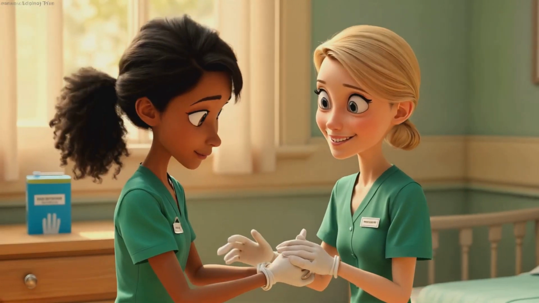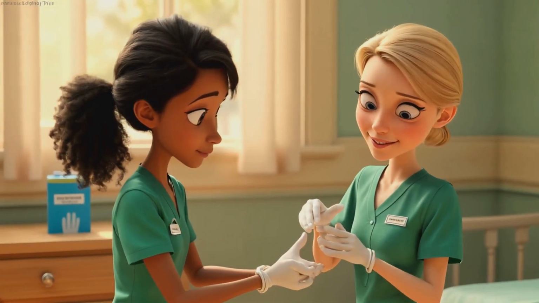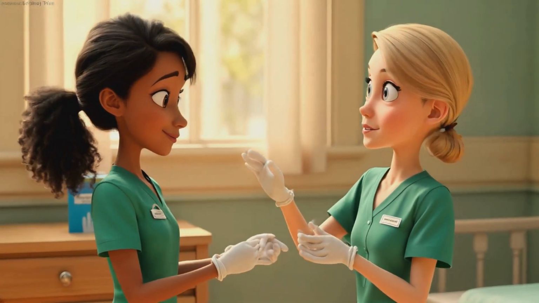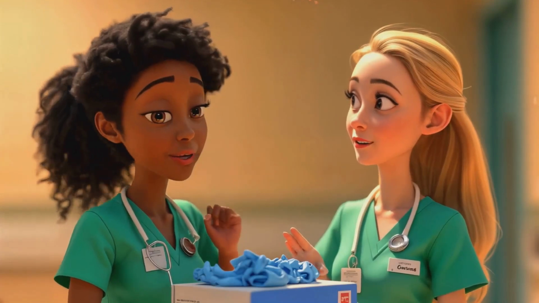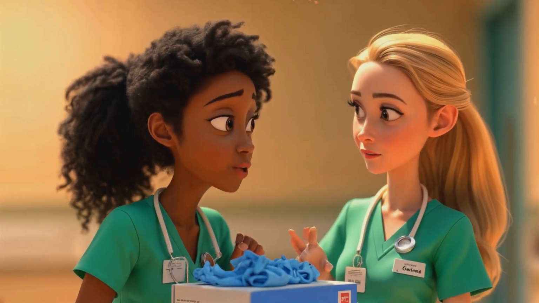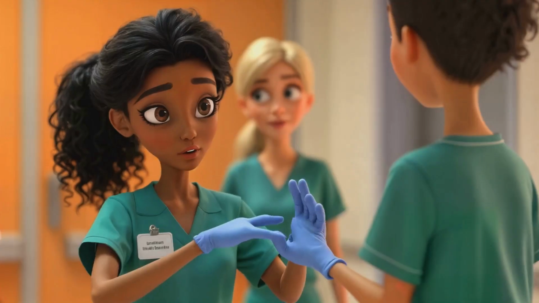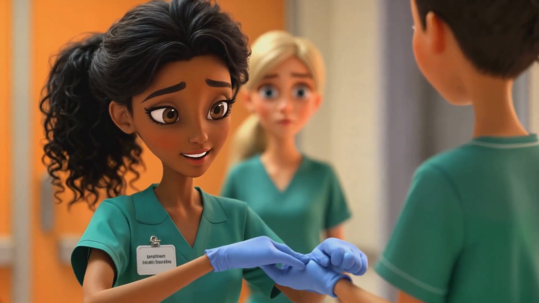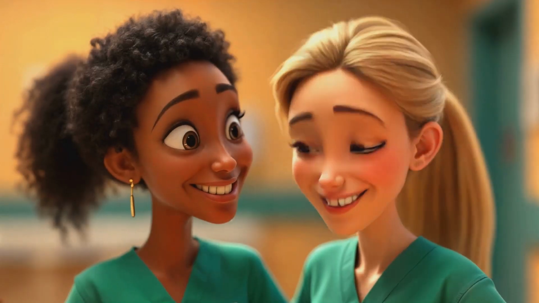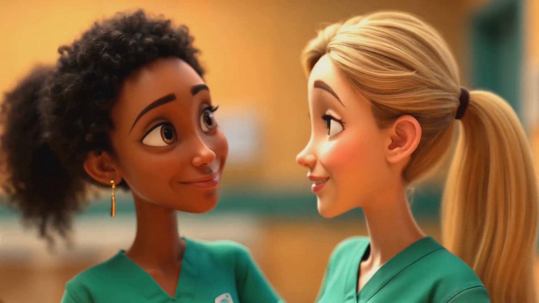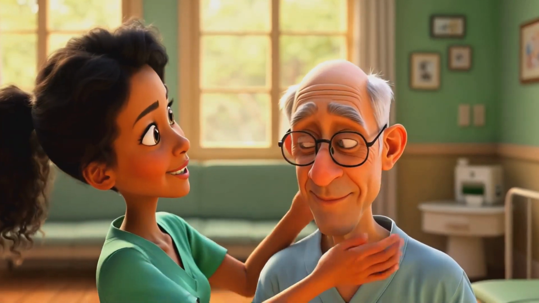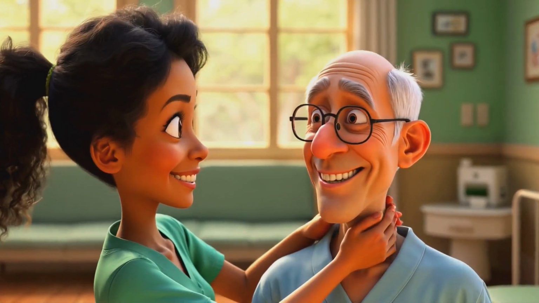What should you do if you notice a colleague not following infection control protocols, such as not wearing gloves when they should? The best approach is to politely remind them of the correct procedures. We all have a responsibility to maintain a safe environment for our clients, and sometimes a friendly reminder is all that's needed. Proper infection control is essential to providing safe, quality care.